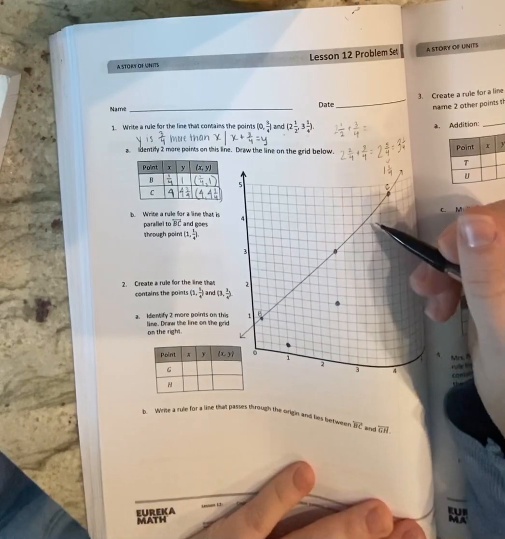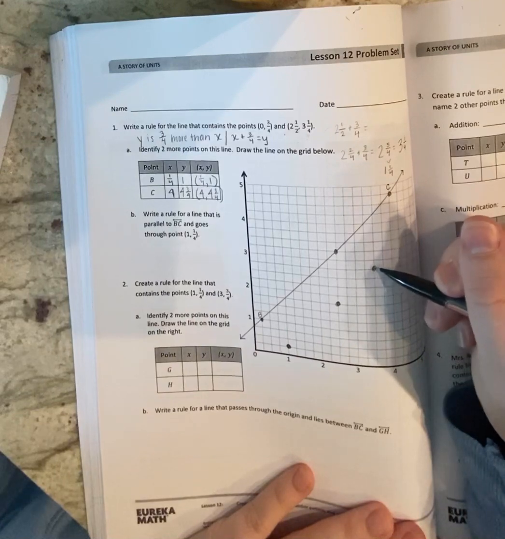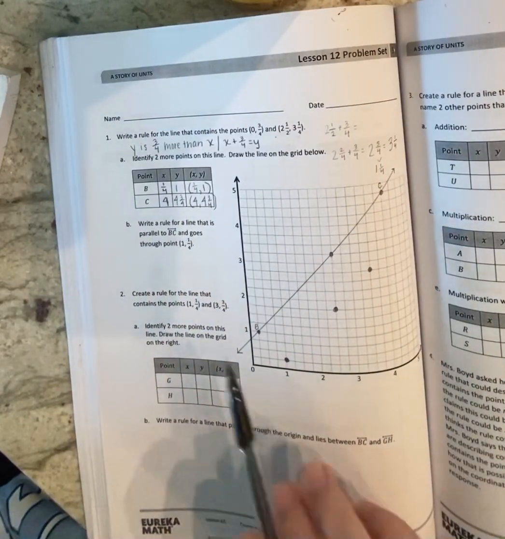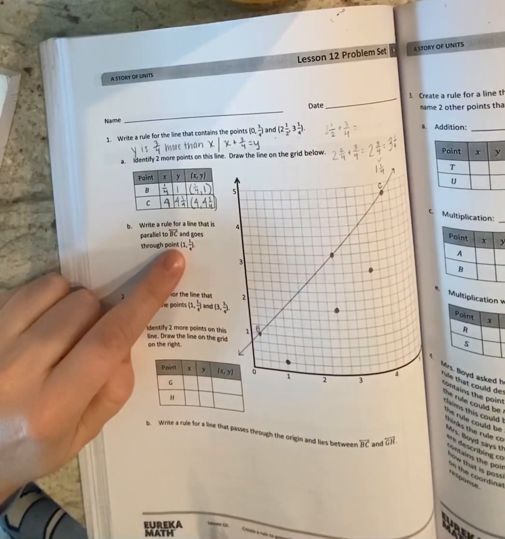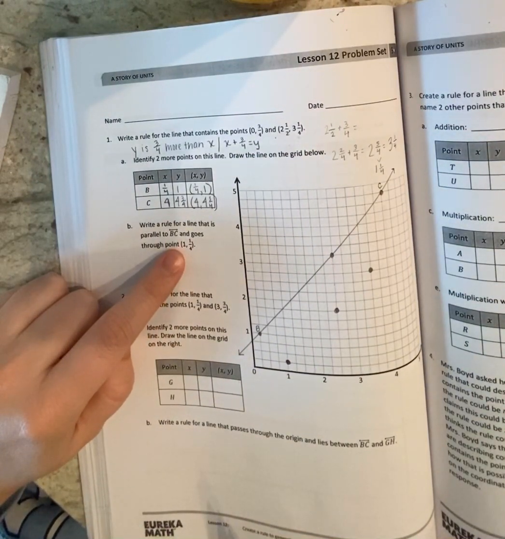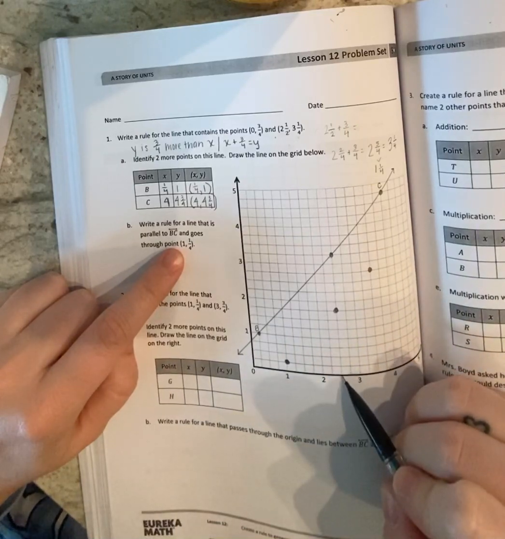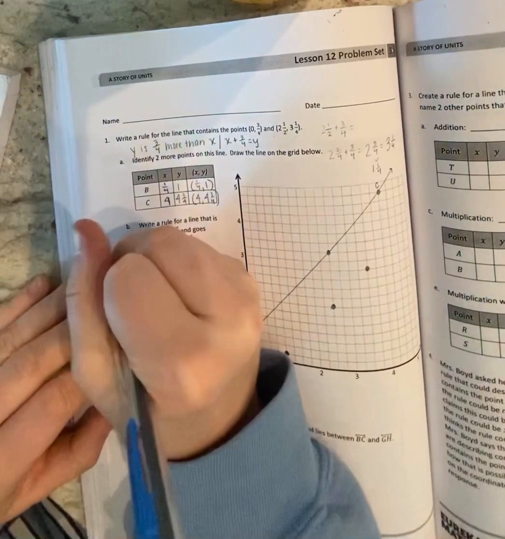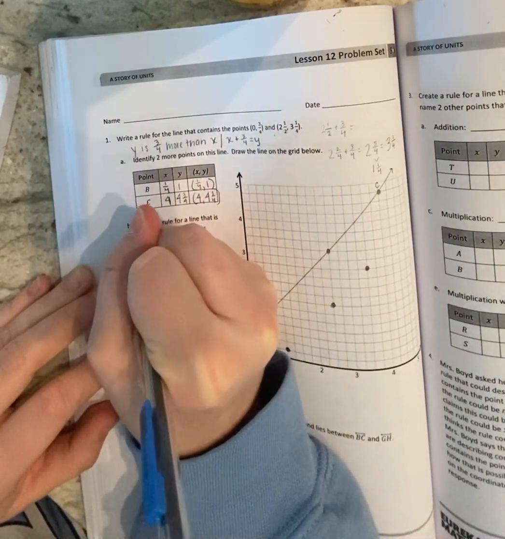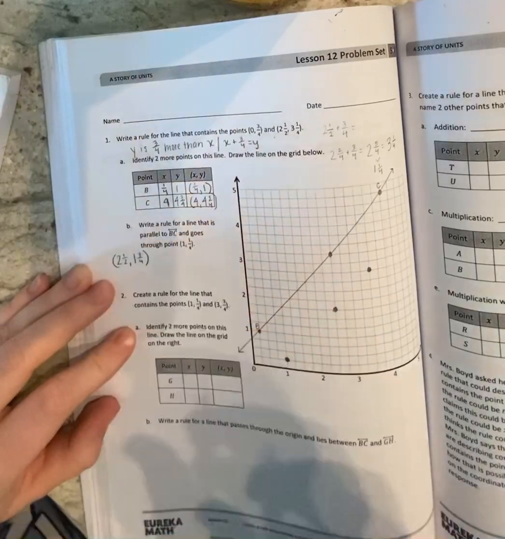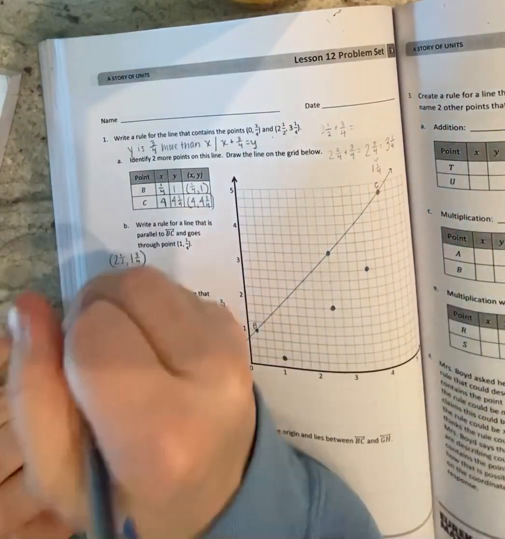There's 1, I'll just do one more. 1, 2, 3, 4, 5, 6. Okay, now they want us to write the rule. So I already have this point 1 and 1/4. I also have this point 2 1/2, 1 3/4. I also did this point, which is 3 1/2, 2 3/4.